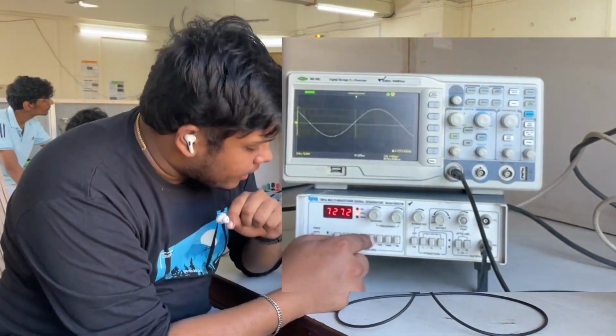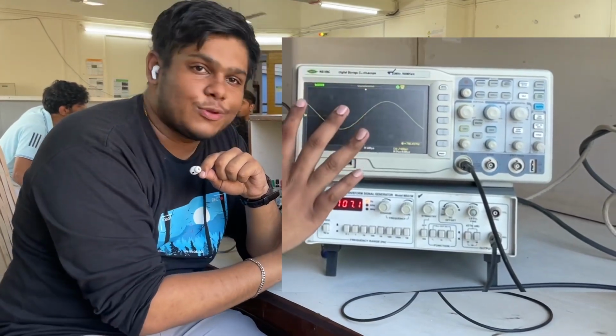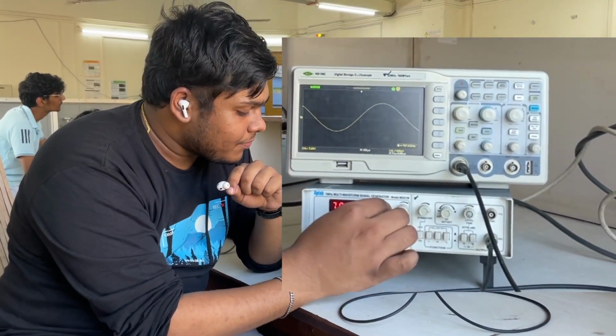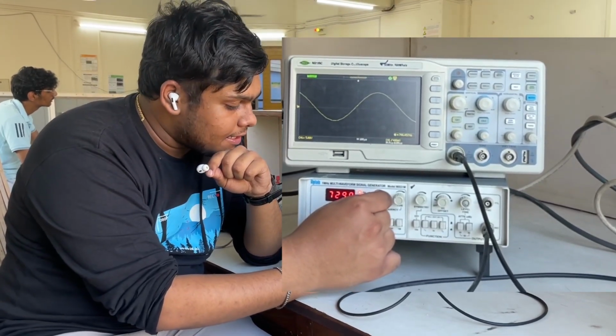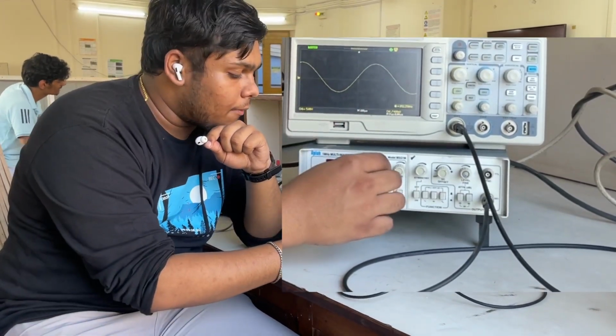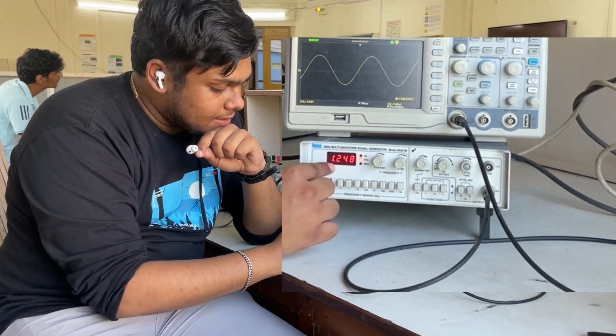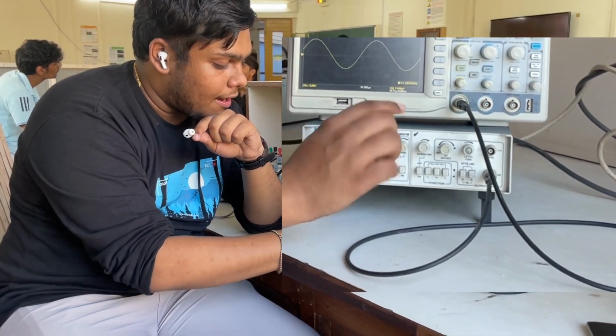When I put it at 1 kilohertz, we'll get a proper wave because the DSO is set like that. And now it is at 707 hertz. Now, when we increase using the coarse knob, it will increase drastically, as you can see, going from 1.2 to 1 and so on.